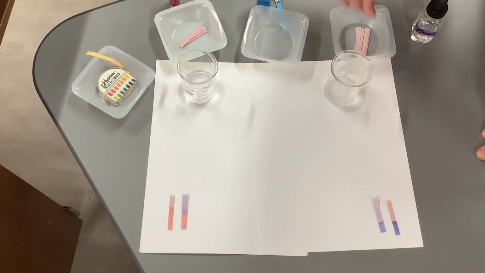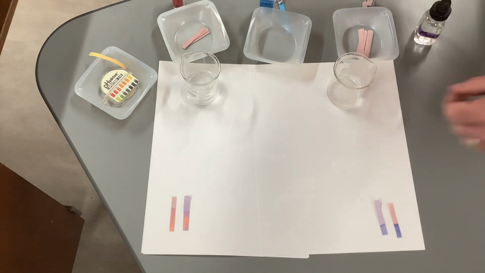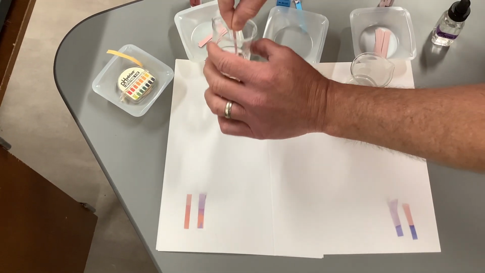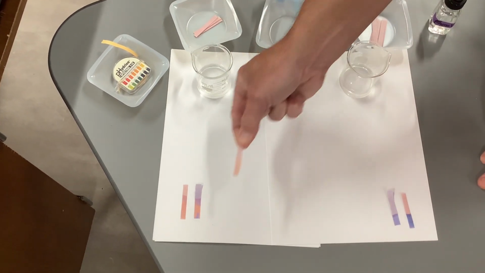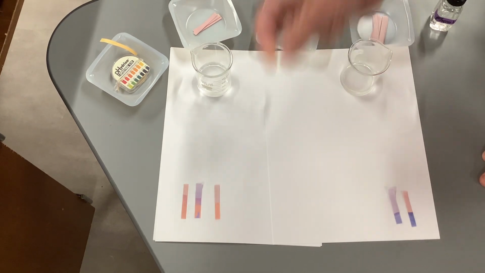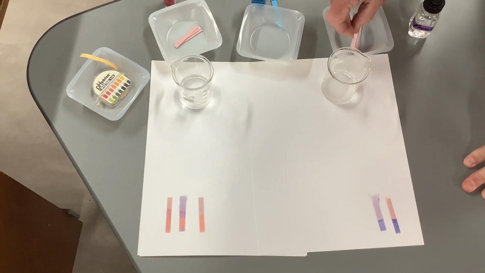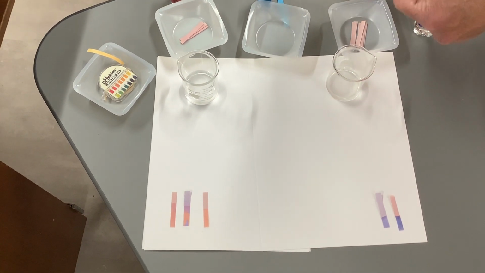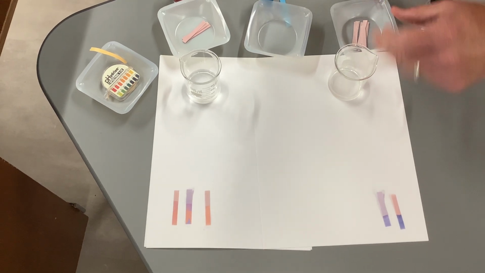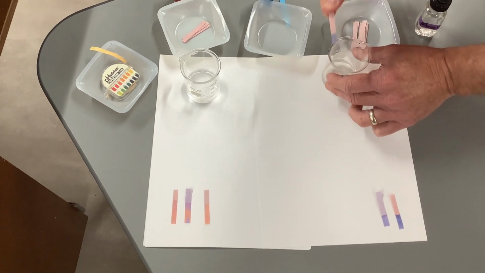And then I've got neutral litmus paper. And neutral litmus paper in an acid will kind of glow a little bit red. And then neutral litmus paper in a base should turn blue. And it does.